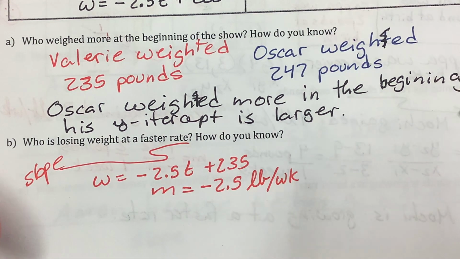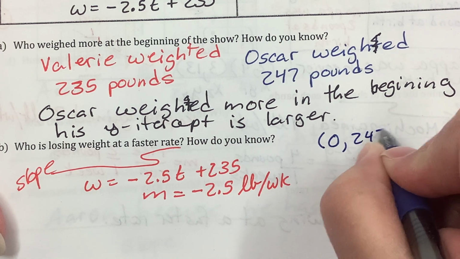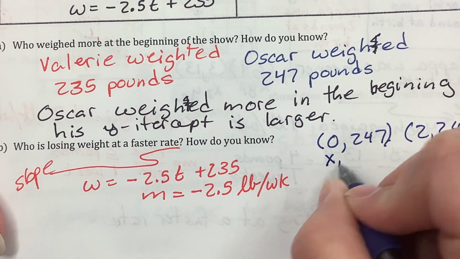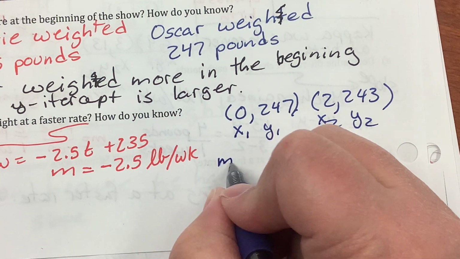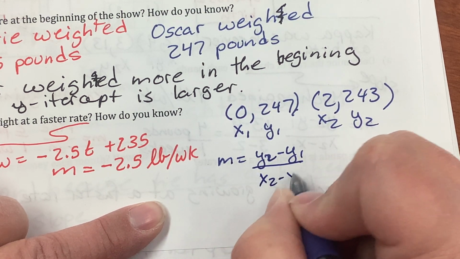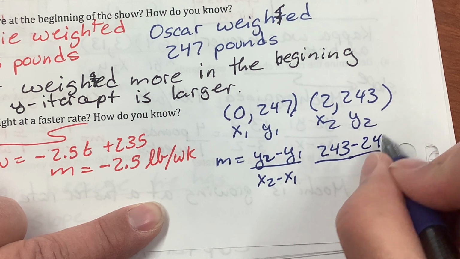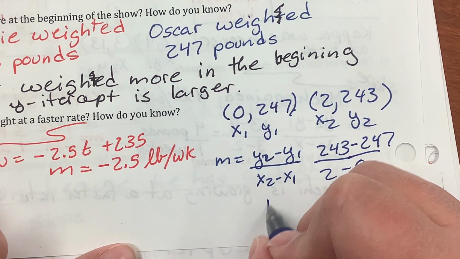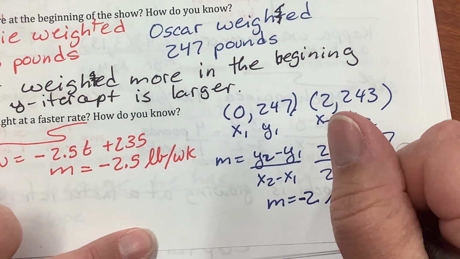Now let's look at Oscar. Oh dear, we're going to have to do the X1, Y1 thing. So let's take 2 points. 0, 247, and 2, 243. And this can be X1, Y1, X2, Y2. And M equals Y2 minus Y1 over X2 minus X1, 243 minus 247 over 2 minus 0. I put that in my calculator and I get M equals negative 2, sorry. Negative 2 pounds per week.